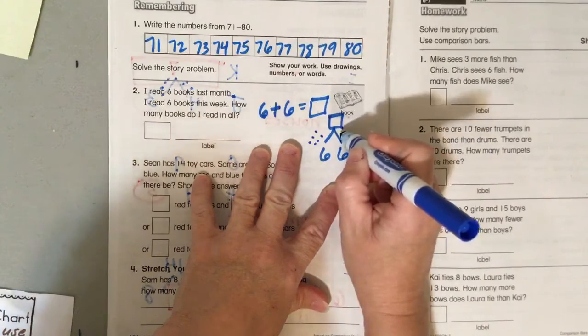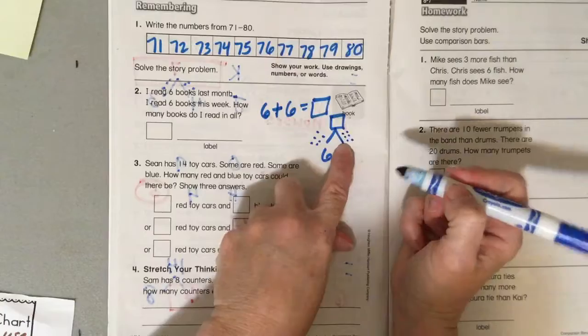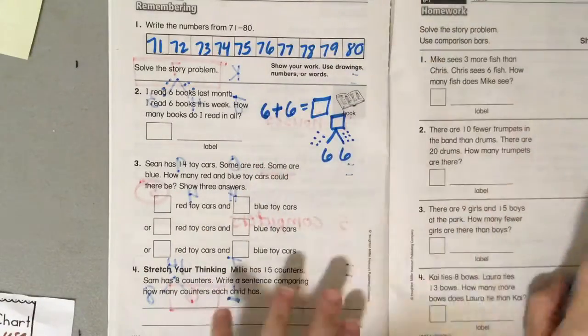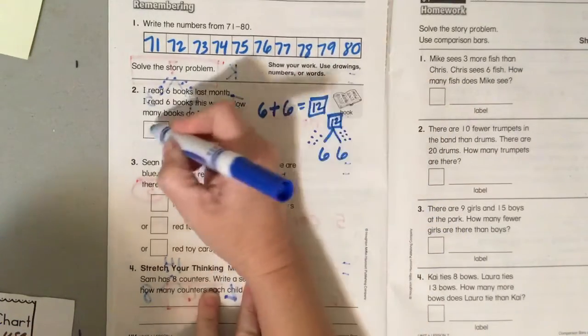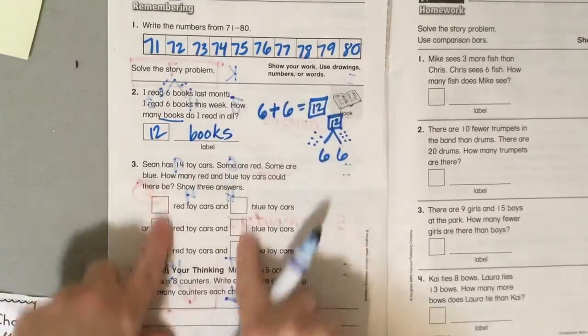1, 2, 3, 4, 5, 6. Here we go. 6, 7, 8, 9, 10, 11, 12. King of the Mountain is 12. That's my missing number. 12 what? Books. All right, we know this one, boys and girls.